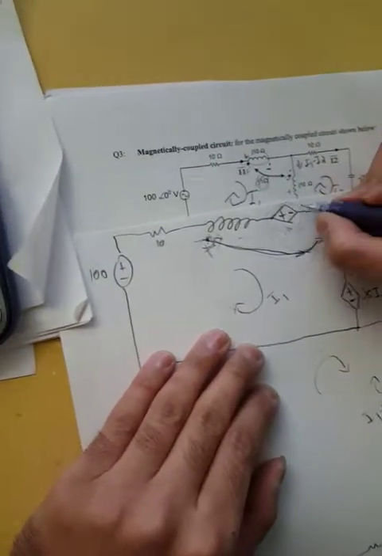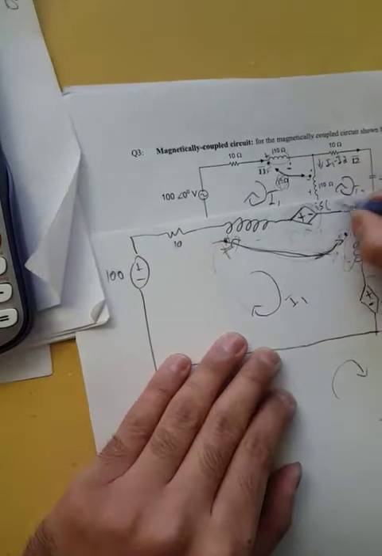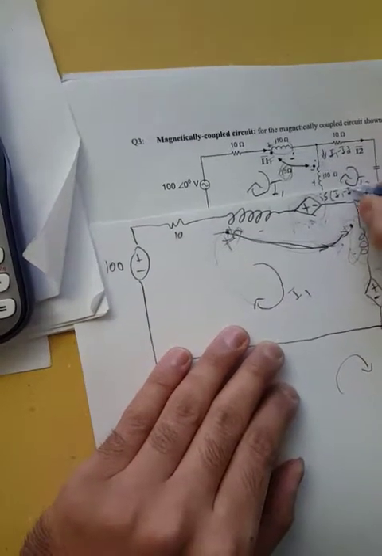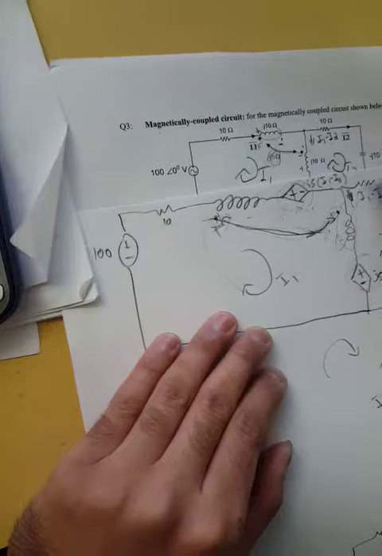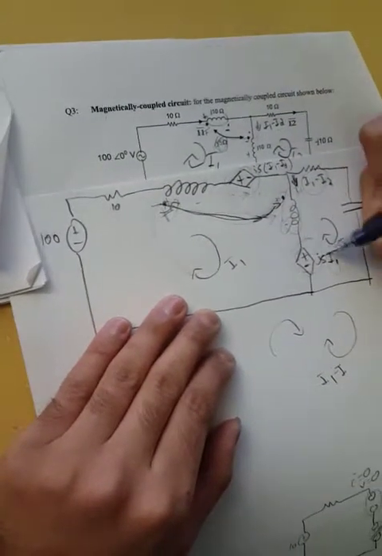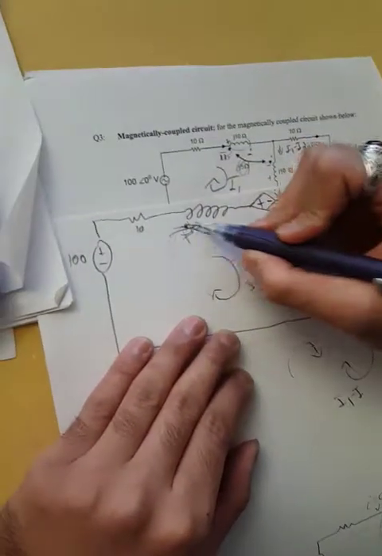And to get the value of it, this is gonna be J5 multiplied by I1 minus I2, because the current over here is I1 minus I2. Okay. And the current over here is I1.